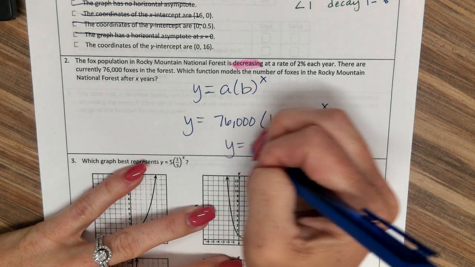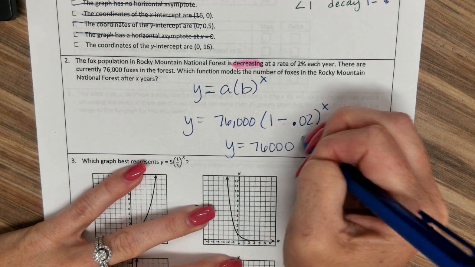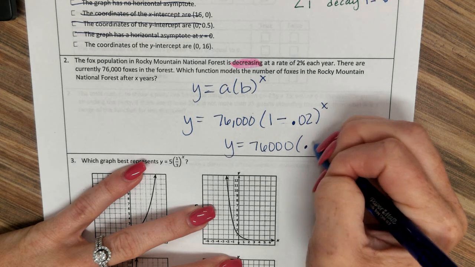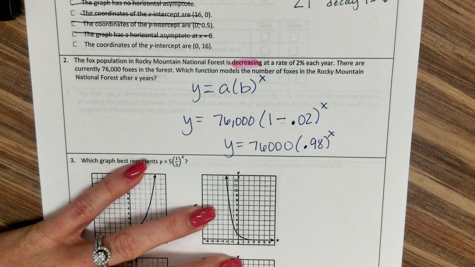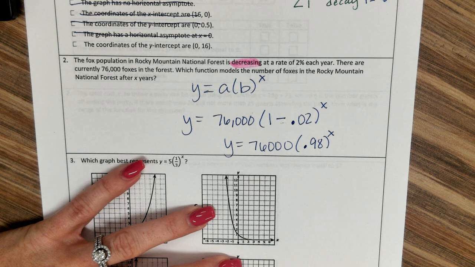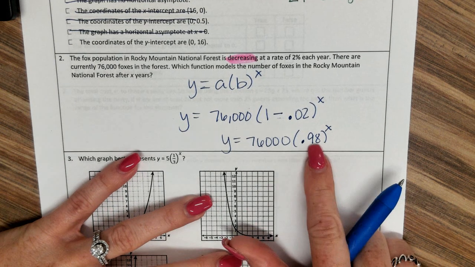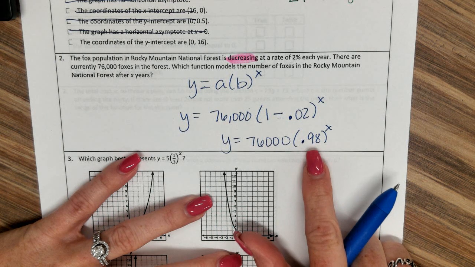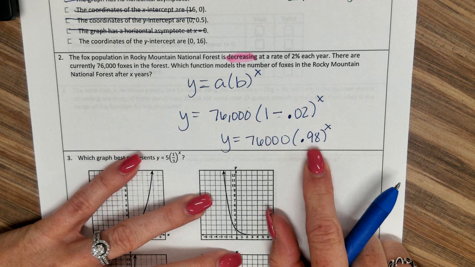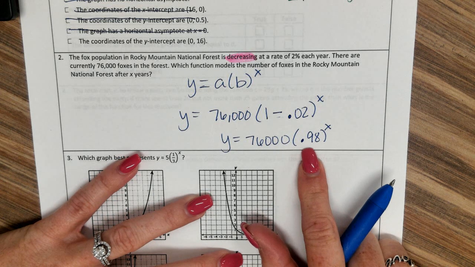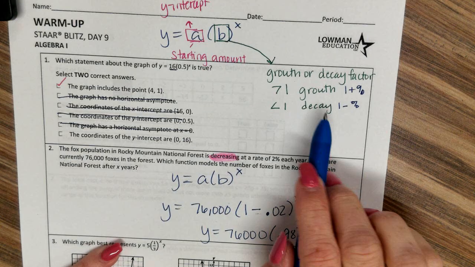So y equals 76,000, open parentheses, 0.98 to the x power. How do I know this is decay? Because this number is less than 1. Make sense? Yes or no? Okay, everybody good with why I subtracted there? Okay, and I wrote that right here for you.